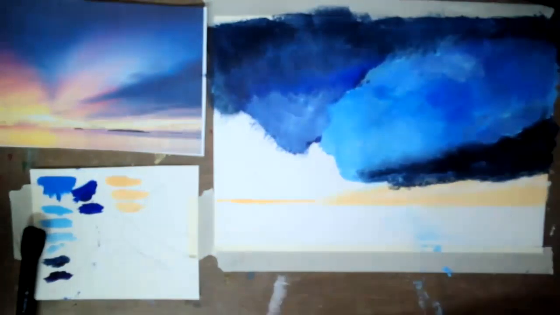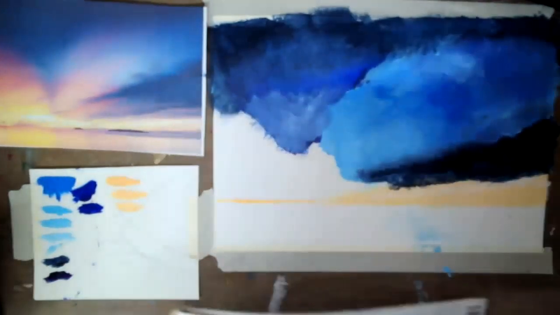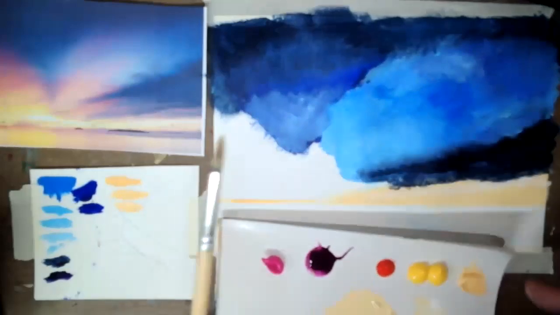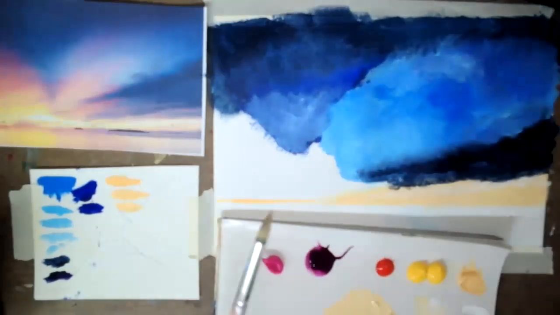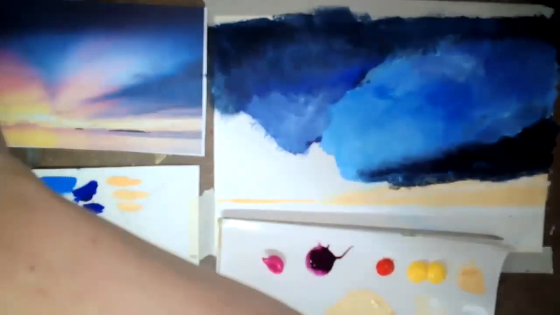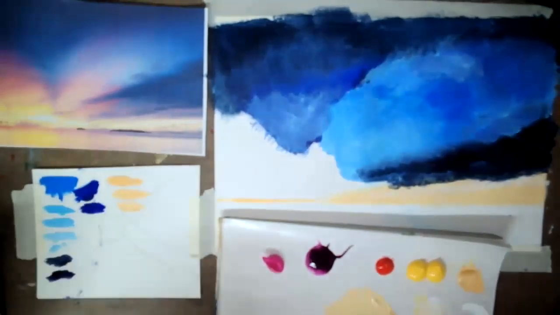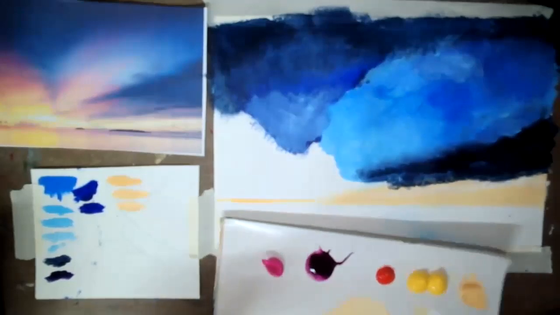I'm just going to move my palette over. Blue palette and then the warm palette. I'm just going to swap my waters over as well. So I've got my warm palette, water palette. And then I'm just going to go in with a brush. I am going to pretty much use this colour.